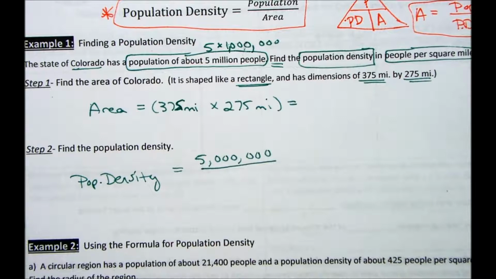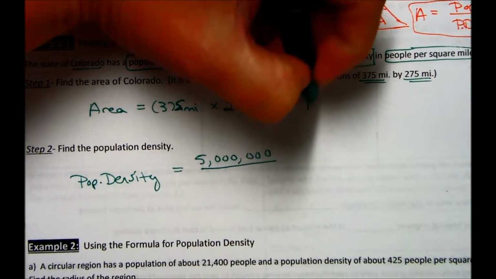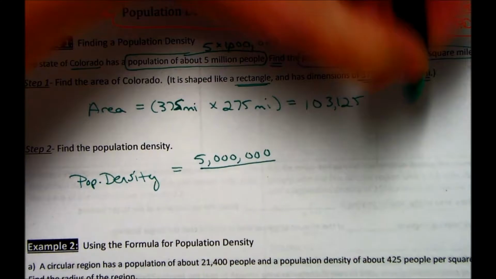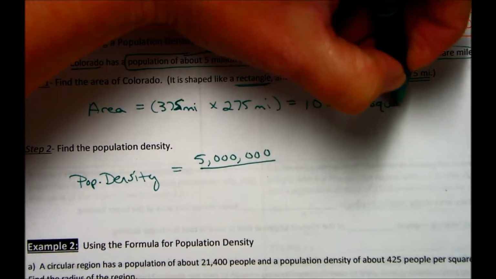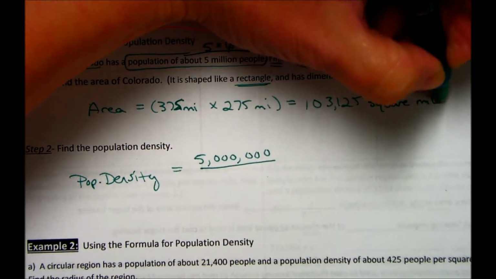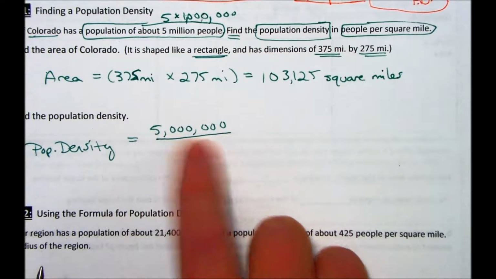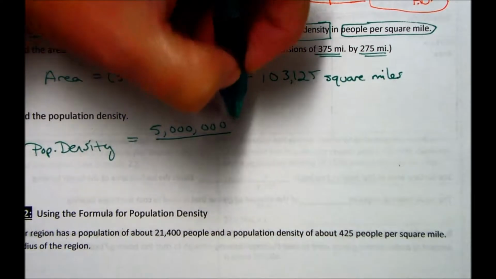So when we plug that in our calculator, 375 times 275, I get 103,125. So 103,125 square miles. And again, units of measure are important, so write them down. Our 5 million, what did our 5 million represent? People.